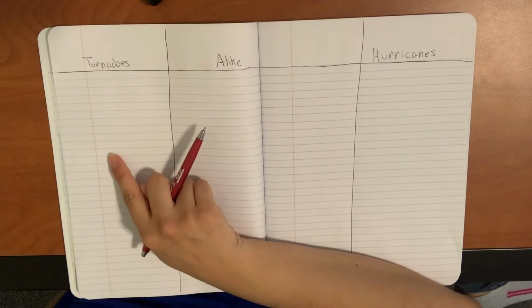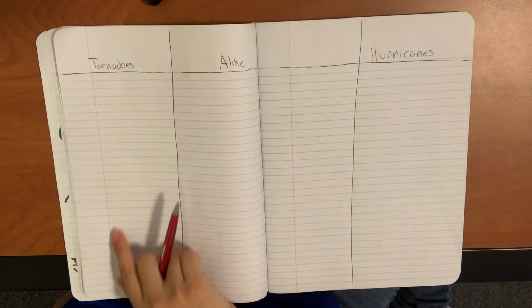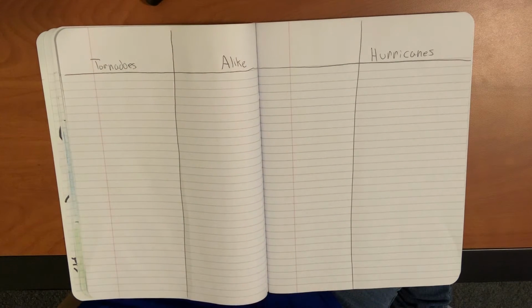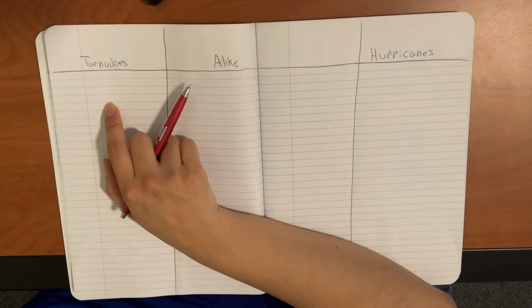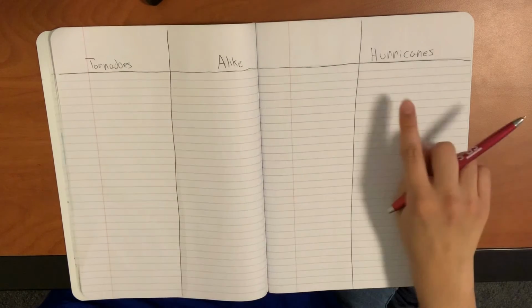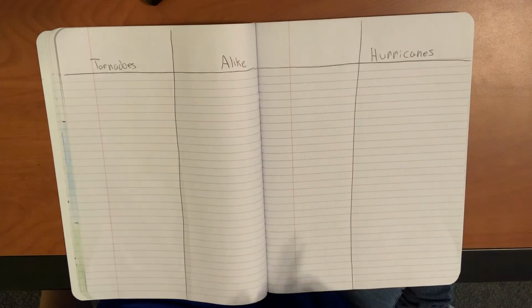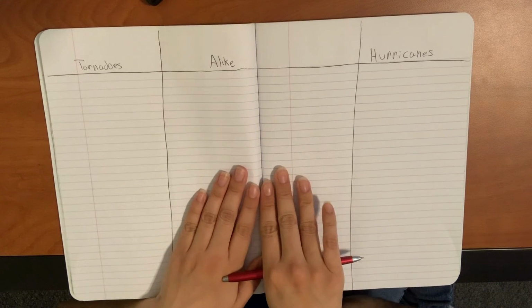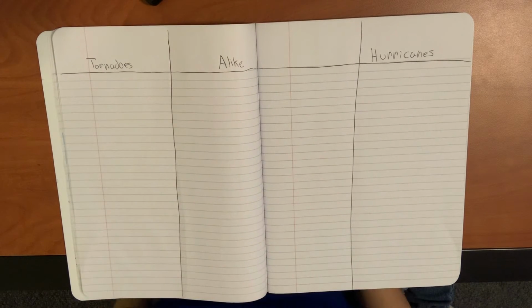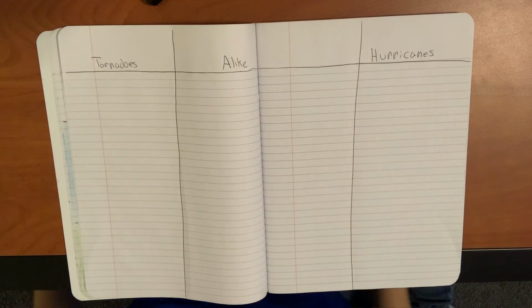So in the tornadoes column, after you read the articles, you're going to list information about tornadoes that is unique about themselves or what makes them different when compared to hurricanes. In the hurricanes column, you're going to also do the same thing. You're going to list information that makes them unique or different from tornadoes. In the alike section, you're going to find information that makes tornadoes and hurricanes similar.